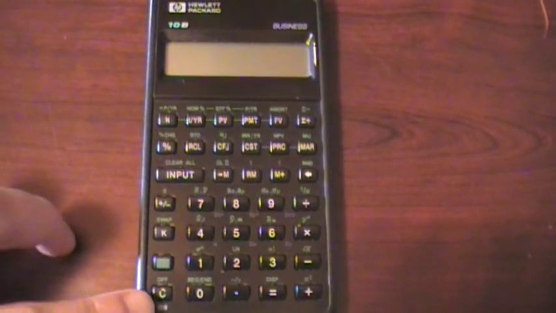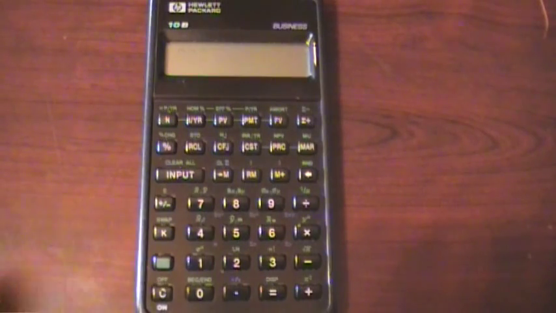So hit the clear button, under that says on, to display our zeros. Alright, the first thing we're going to do is set up the calculator. There's a couple things we need to do to change the factory default settings. The first thing is to change the number of decimal places that are displayed.